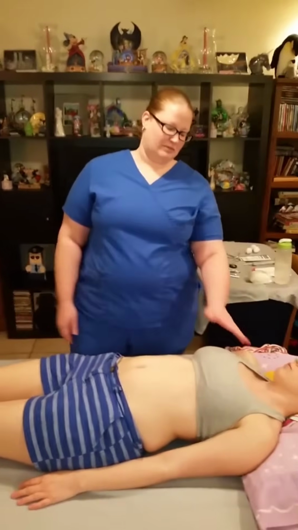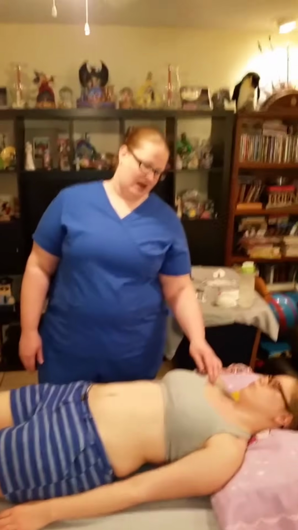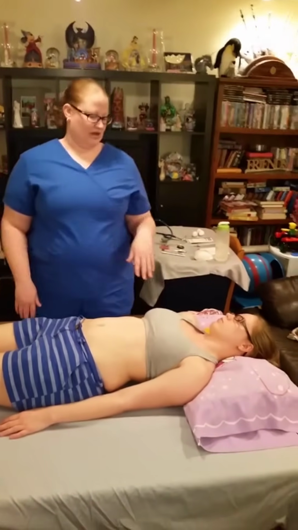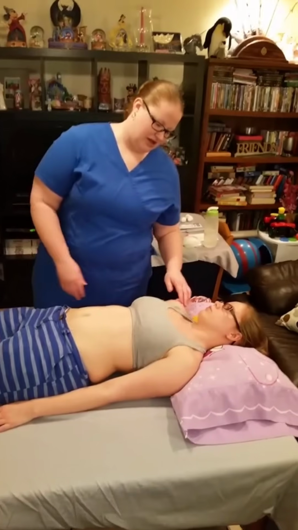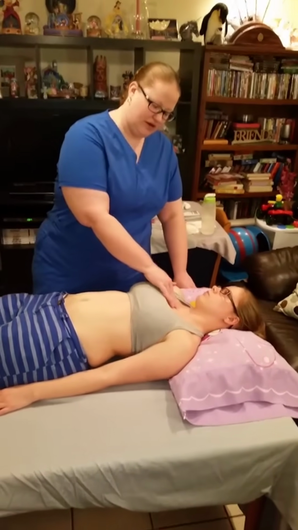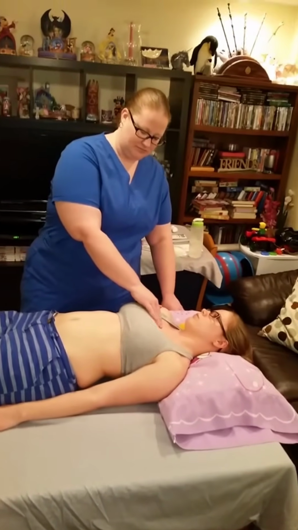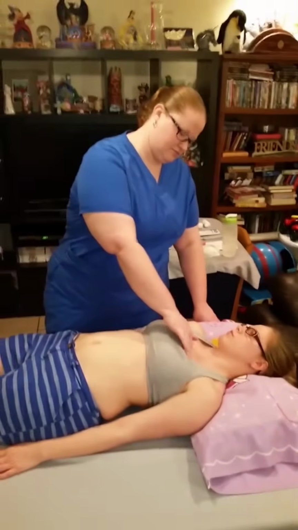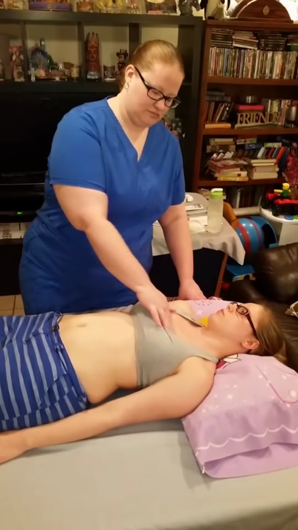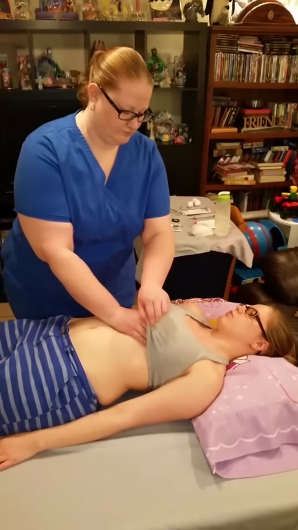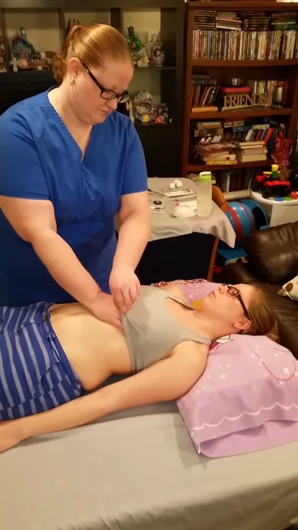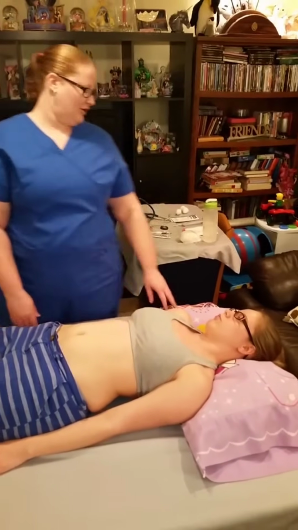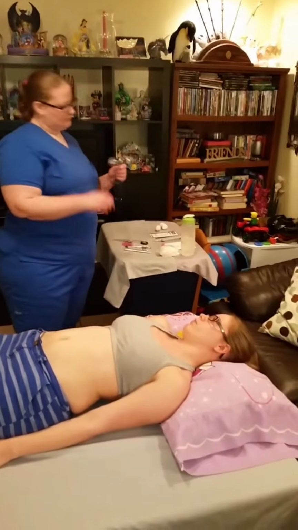The first thing I'm going to do is inspect your chest area. I'm looking for any pulsations, any heaves, any lifts, any vibrations. I'm going to palpate your area, again feeling for pulsations and vibrations. Okay, no pain, no tenderness in any of those areas. Okay, now I'm going to listen with my stethoscope.